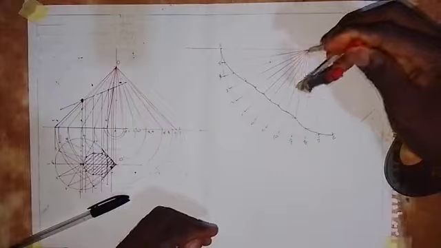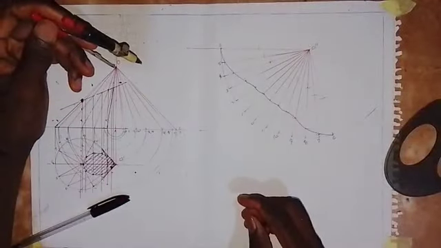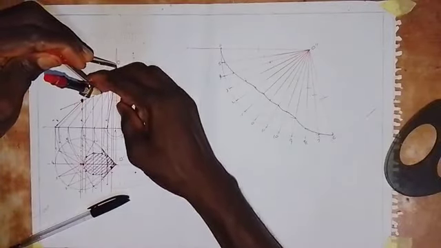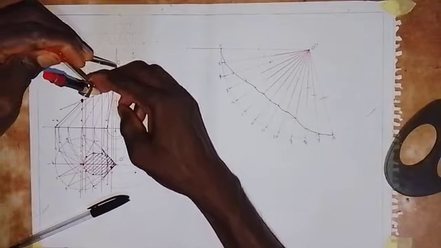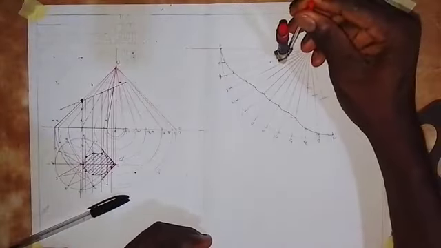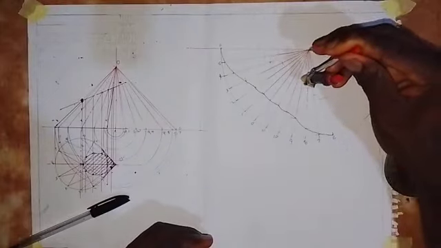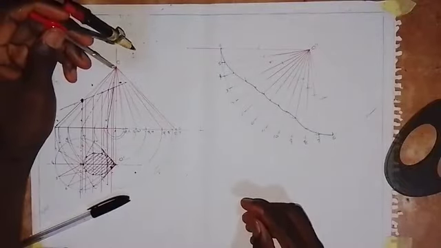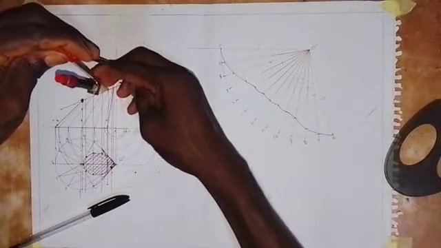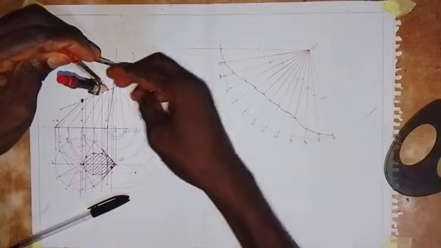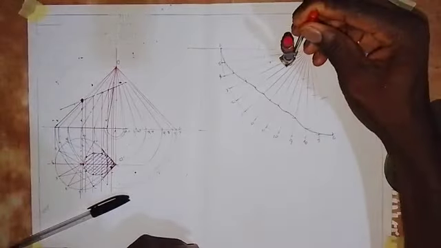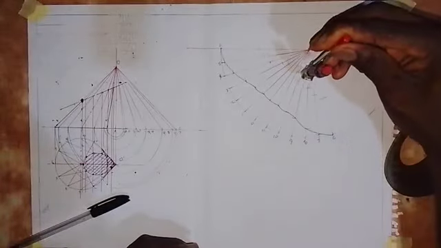Okay, so we have this. Then for 3 and 9, we have this point, putting the pinpoint here, we make an arc on 3 and an arc on 9. Then for 2 and 10, we take this distance and make an arc on 2 and an arc on 10.